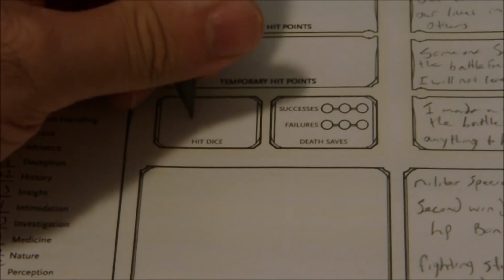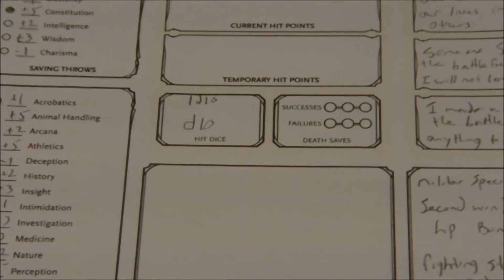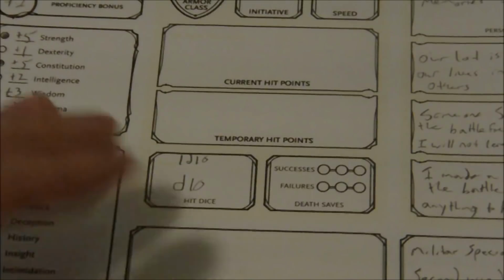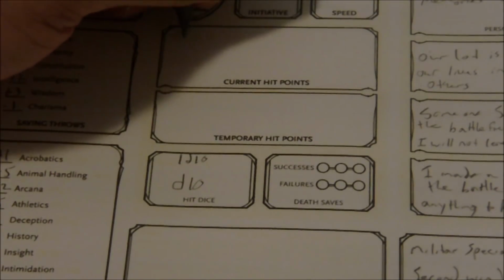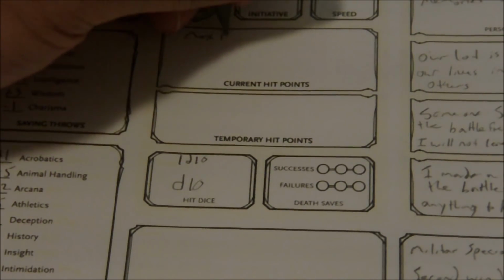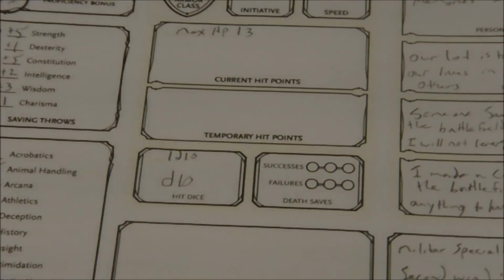Our hit dice is a d10, and we have 1 d10 to use so far. Our hit points is 10 plus our constitution modifier, so our max HP is going to be 13.